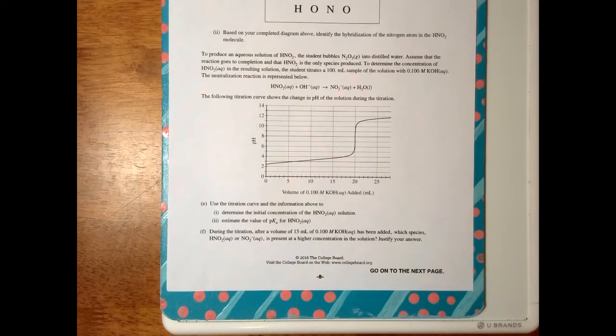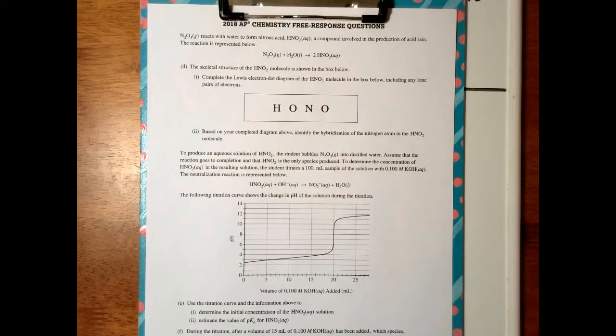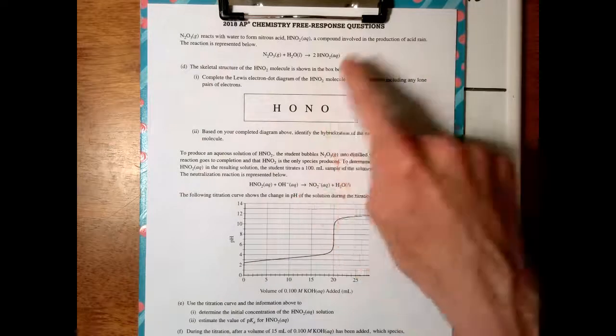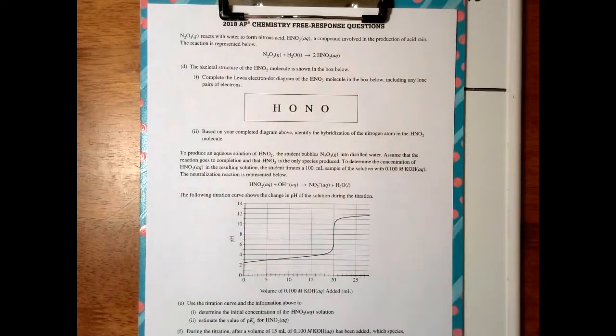So again, D up at the top, that was 0.020 molar HNO2. The pKa is 3.4. That was worth 1 point. It's 1 point for stating that NO2 minus is present, and you relate to the conjugate base is present more than the acid. And then up at the very top, it was 2 points, 1 point for the Lewis structure and 1 point for sp2. And that finishes problem number 2 from the 2018 AP Chemistry Free Response.